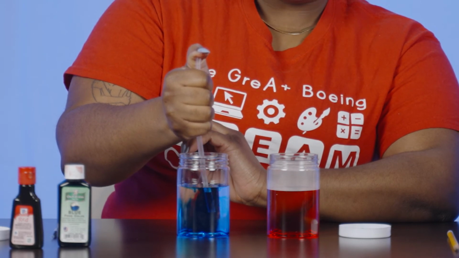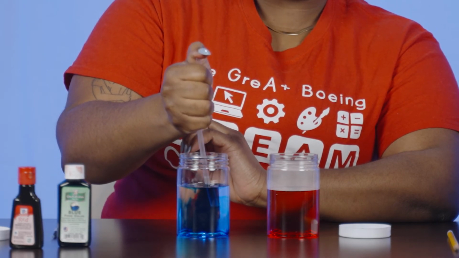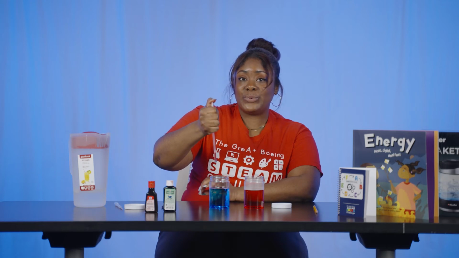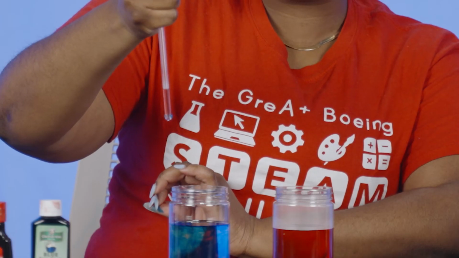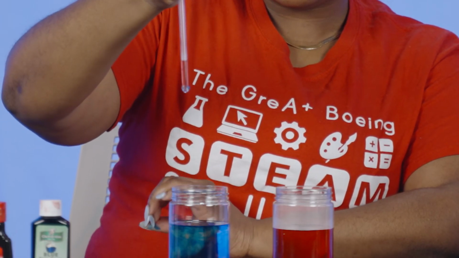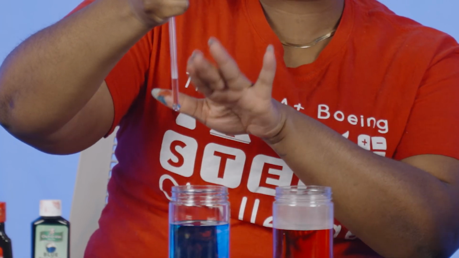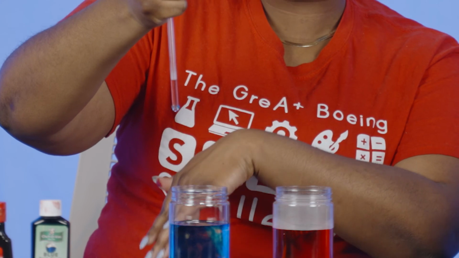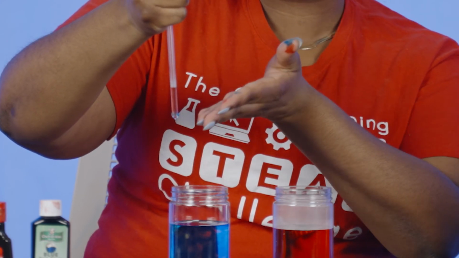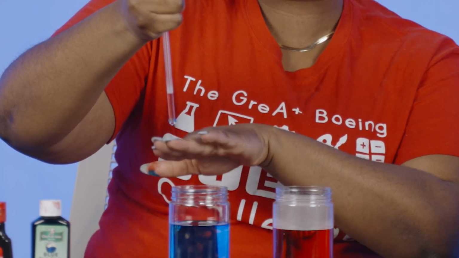Quickly release your thumb and quickly return it. Remember to keep your thumb tight as you are removing it from the water. What did you notice in your straw? Do you see the colors not mixing? Do you see how the hot water stayed on top and the cold water stayed on the bottom? That is because in convection, hot rises and cold sinks.